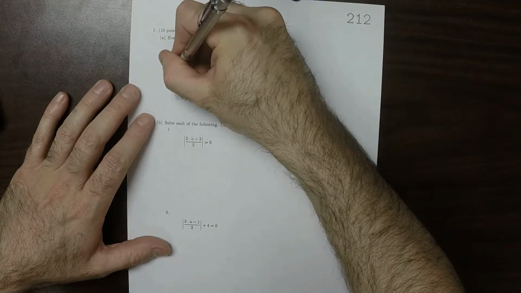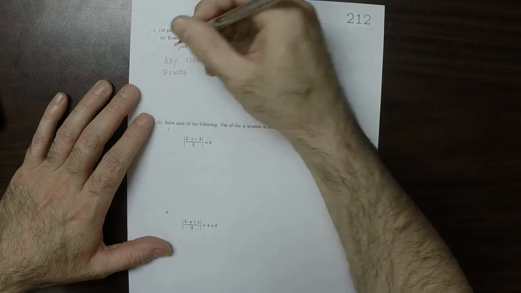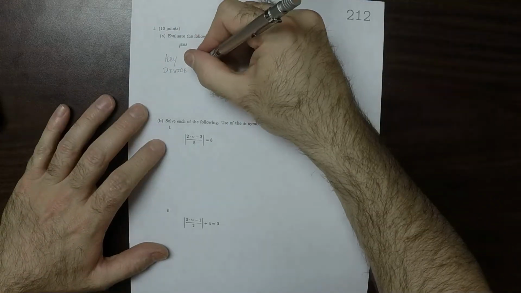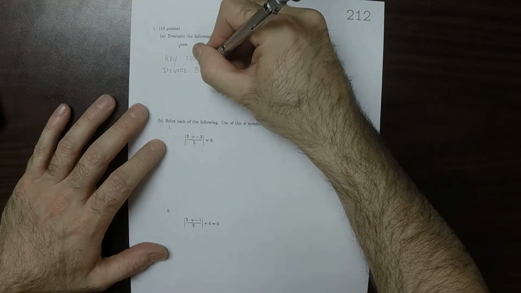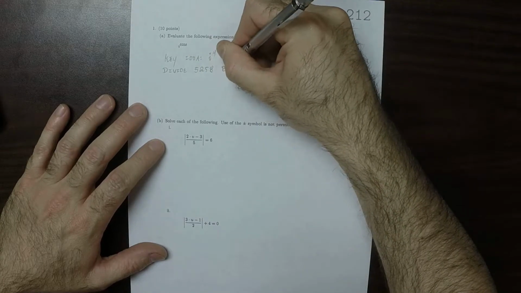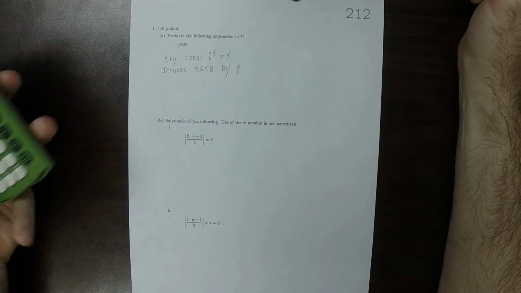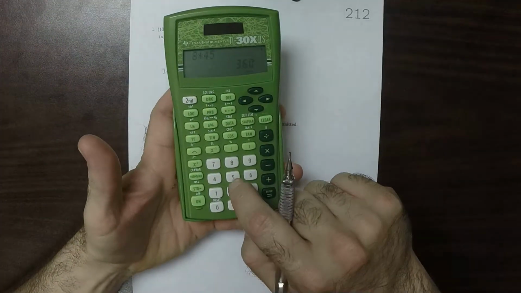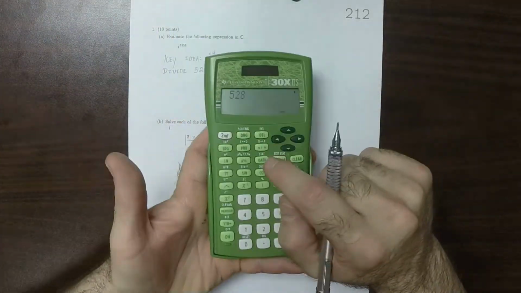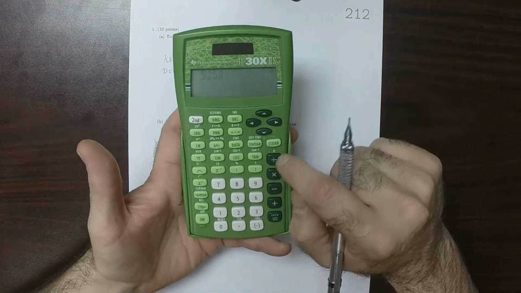So we need to divide 5258 by 4. We can be assisted a great deal by the calculator. 5258 over 4.